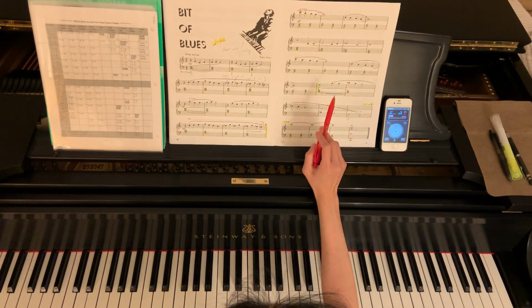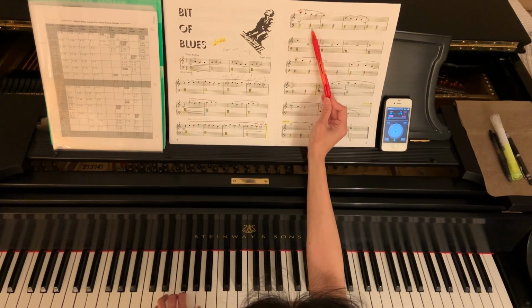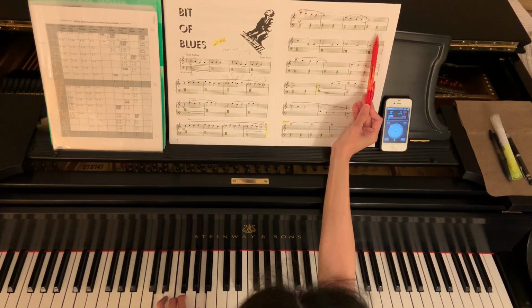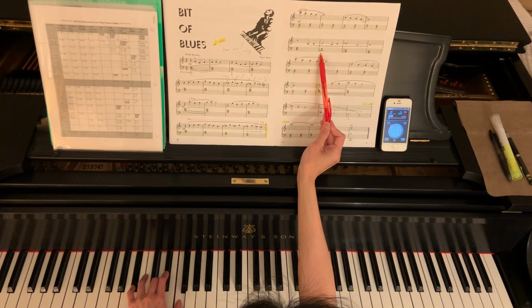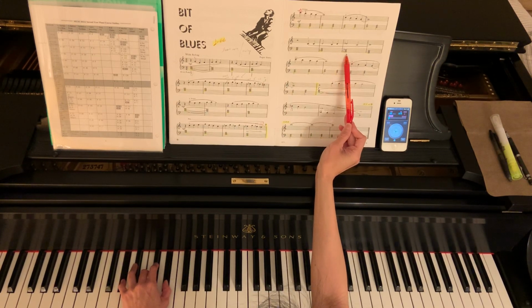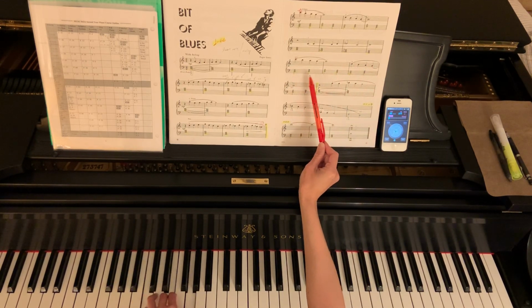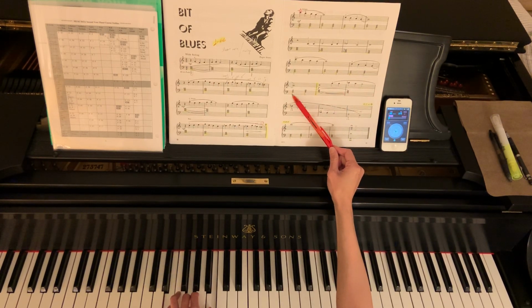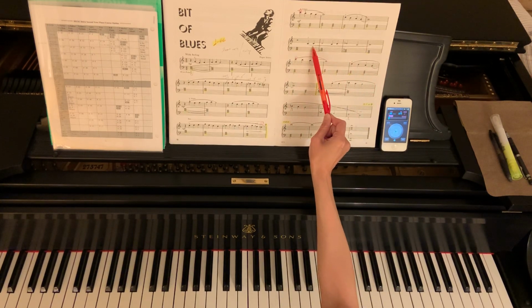Now look at the left hand. Really simple. Only focus on the bottom note. C, D, E, D, C, D, E, D. Now go on to measure 21: C, B flat, go down, A flat, and the top note E flat, and go down to G, come back up to C. C, D, E, D, C, D, E, we go up to F, and we stop here. So that last part is measure 21 through 24.